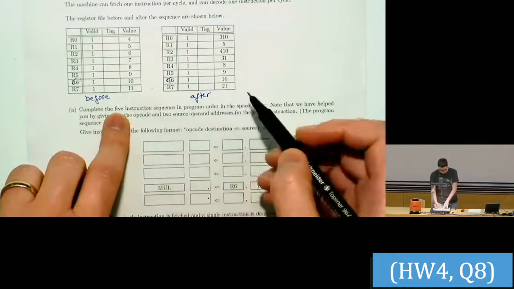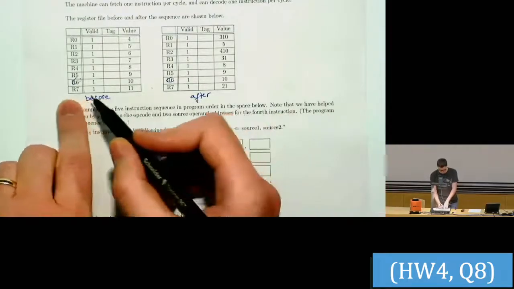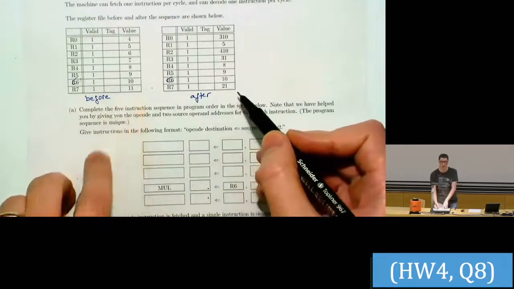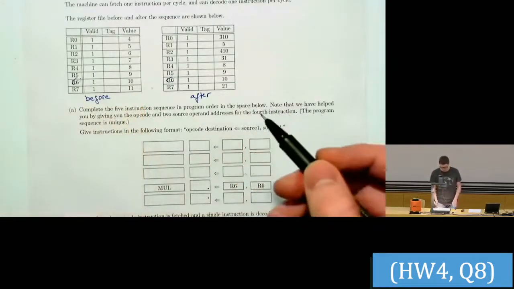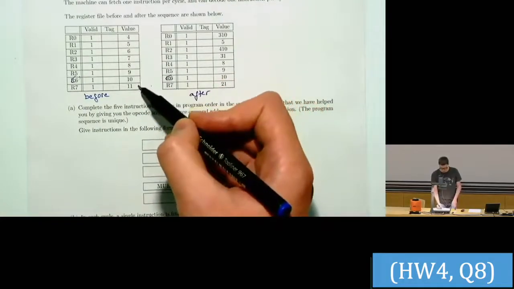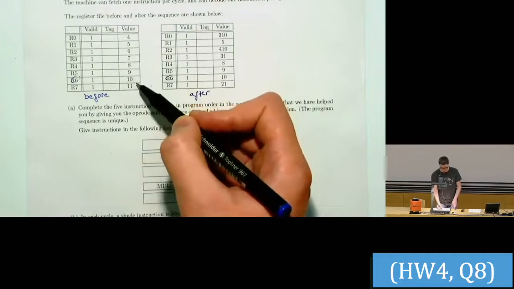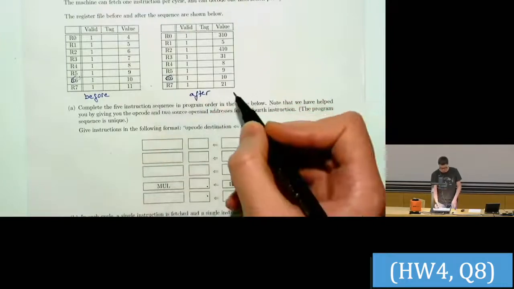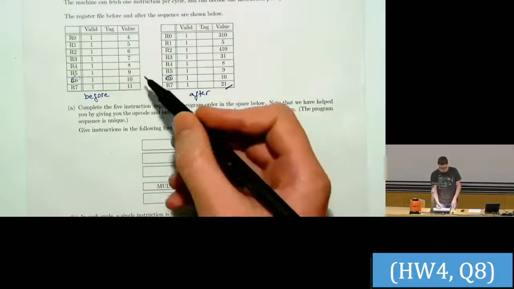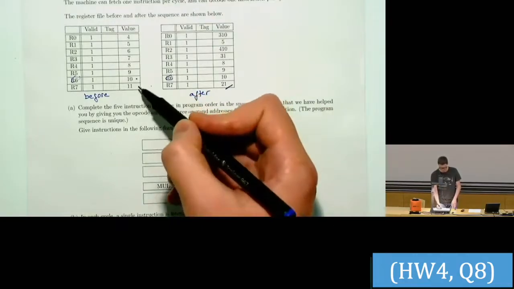So for example, we can see that R7 is updated, right? It is 21 here, it was 11 here. So we can look for values in the initial version of the register file to calculate this value of 21. Here the only option is adding together 10 and 11, right?